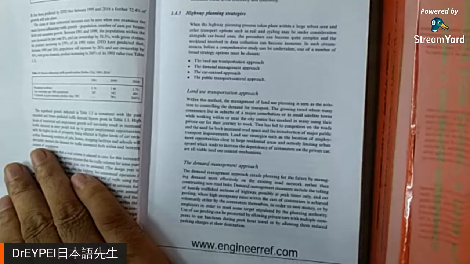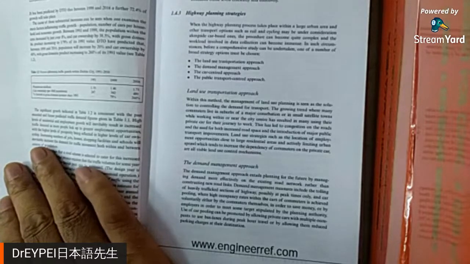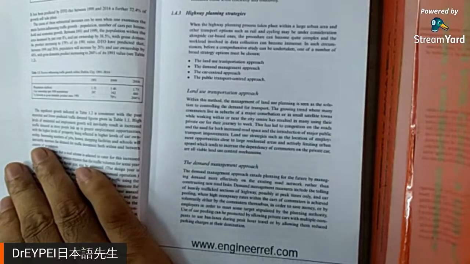So, what are the characteristics of each of these approaches? Okay, land use transportation approach. It is where the management of land use planning is seen as the solution to controlling the demand for transport. Okay.